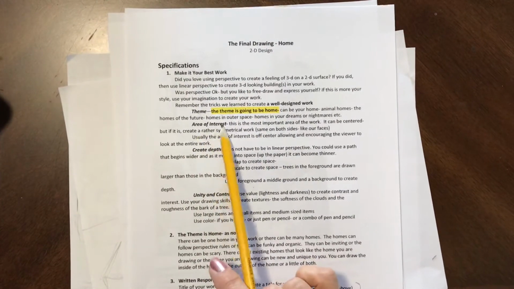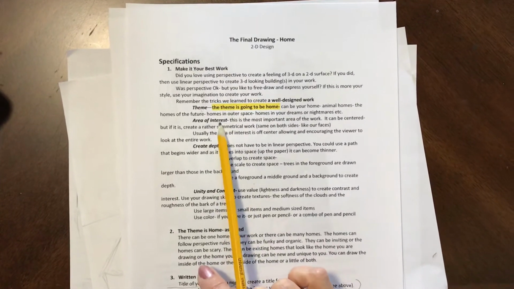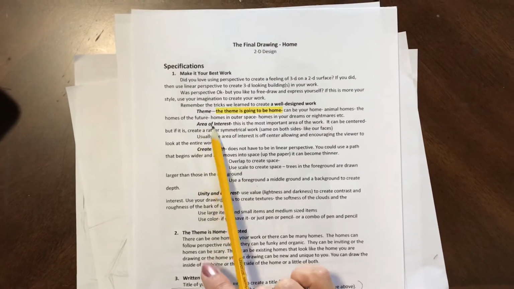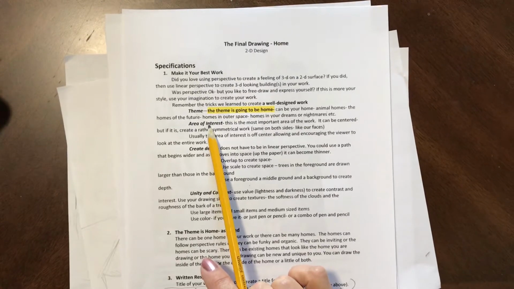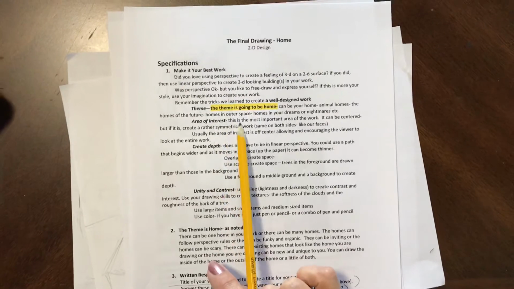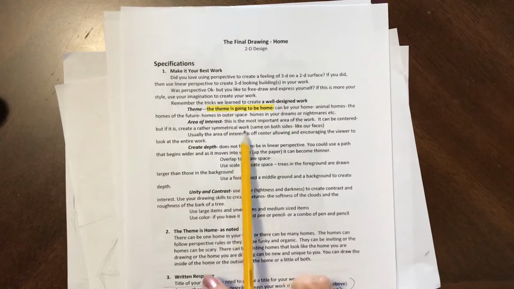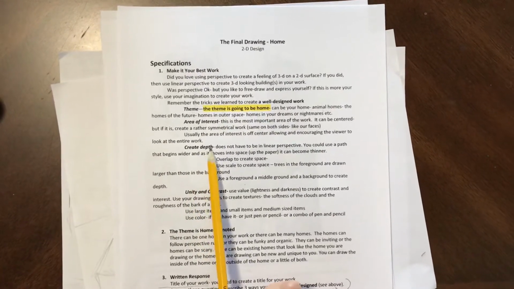You're going to have an area of interest. So remember, that's the most important part of your work. We usually have the area of interest off center, but sometimes it can be centered. The cool thing about the rules of composition or the guidelines of composition is that once you know them, you can manipulate them. So sometimes you do have a work of art that has the area of interest in the center. You're going to create depth. That is going to make the piece look more 3-dimensional.